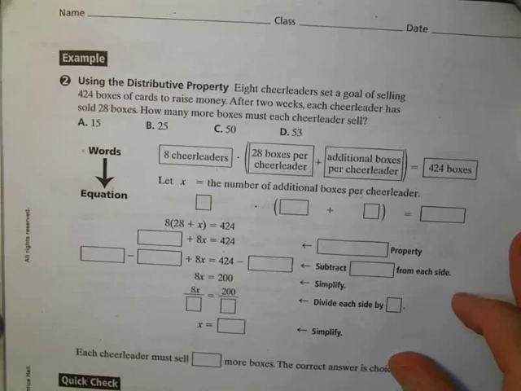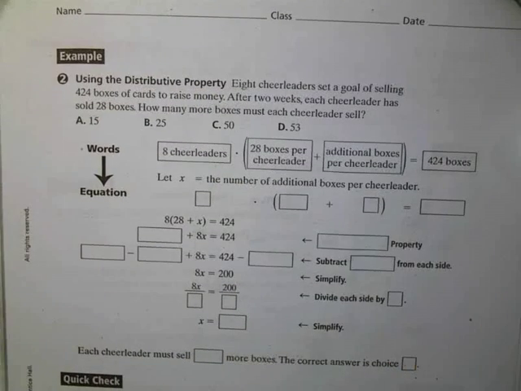All right then, there's a quick check here. Do it now, save it for later. It's your choice, just so that they're done. And using the distributive property. 8 cheerleaders set a goal of selling 424 boxes of cards to raise money. After 2 weeks, each cheerleader has sold 28 boxes. How many more boxes must each cheerleader sell?